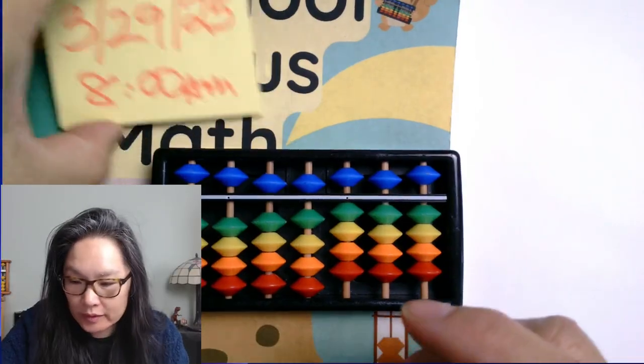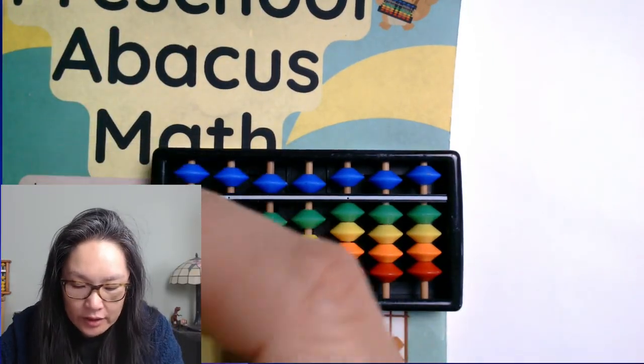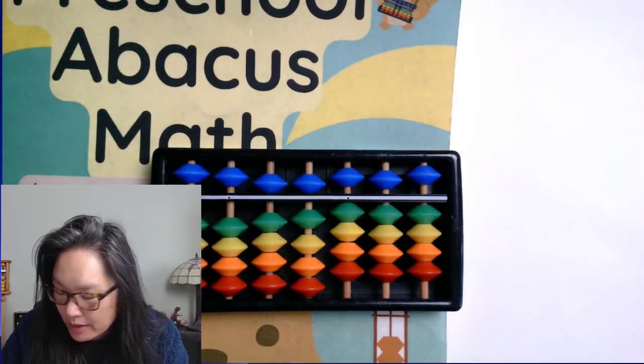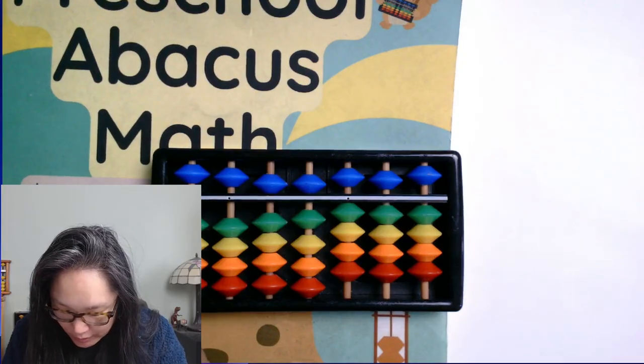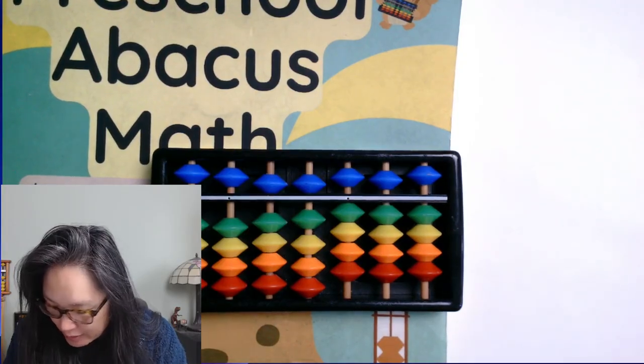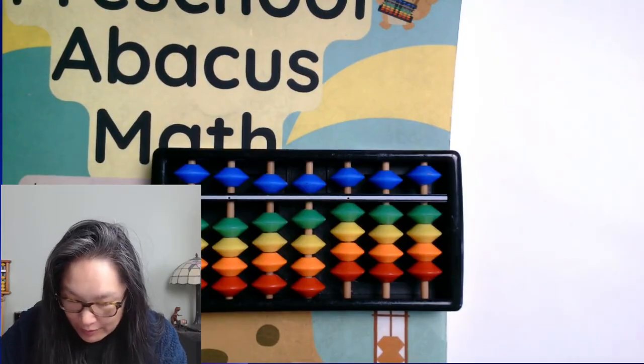All right. So what have we done? We are counting on the abacus. It's so funny, we're just counting on the abacus. That's all we're doing. We're just looking at the abacus.